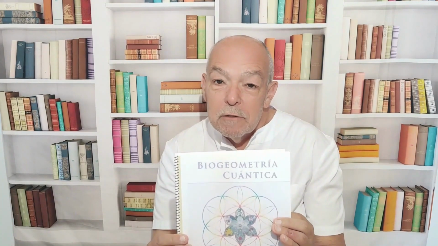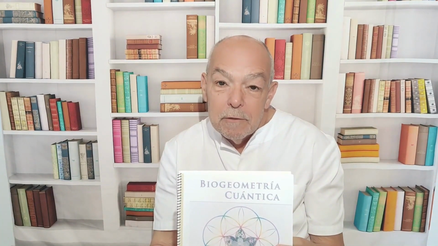We have merged it with the wave of form, which is what underlies the fact that an element, depending on its shape, color, or sound, acts to heal. And with that, we have developed and greatly simplified the so-called quantum biogeometry, sacred biogeometry, and we have created something that uses this notebook. We present to you as a workbook, a manual.